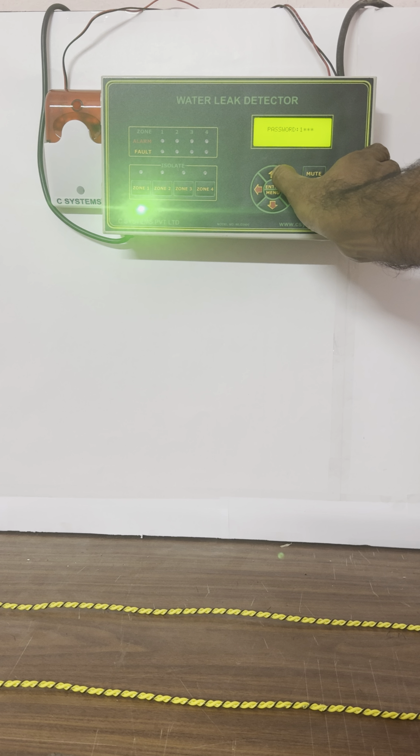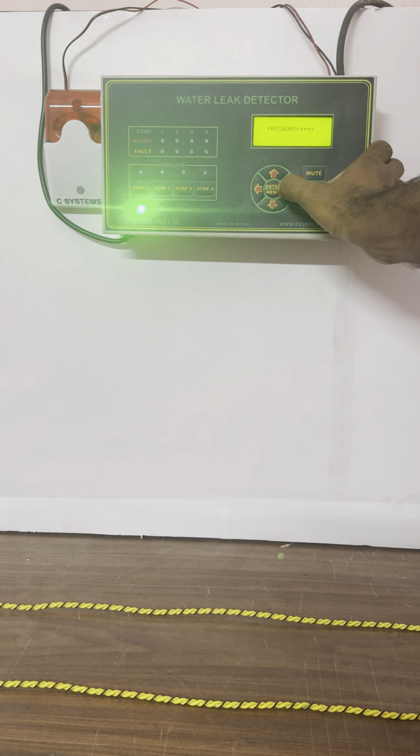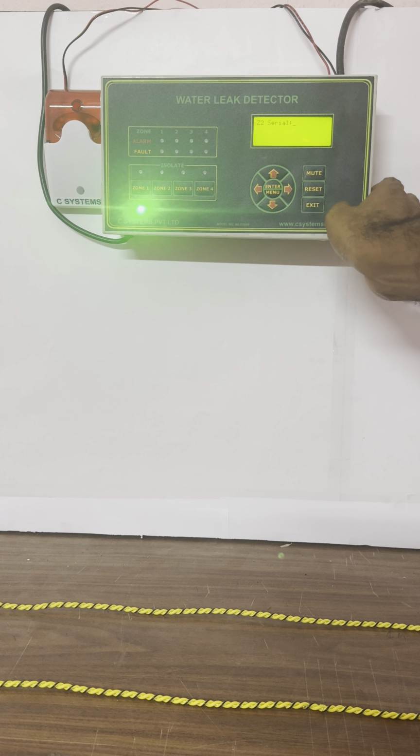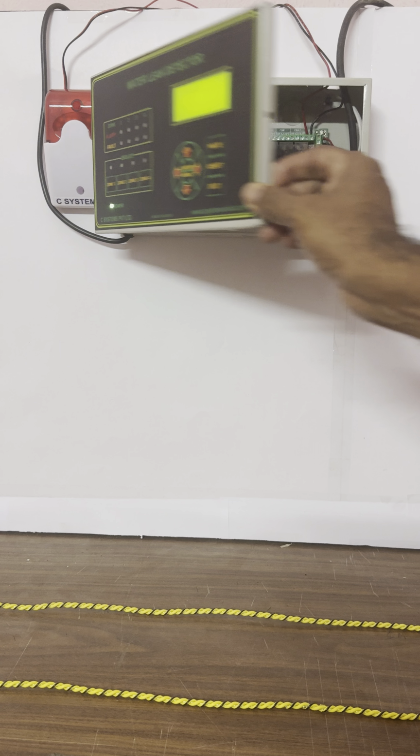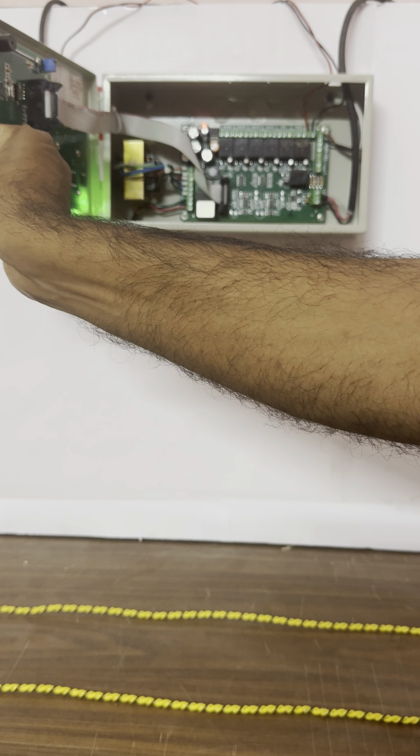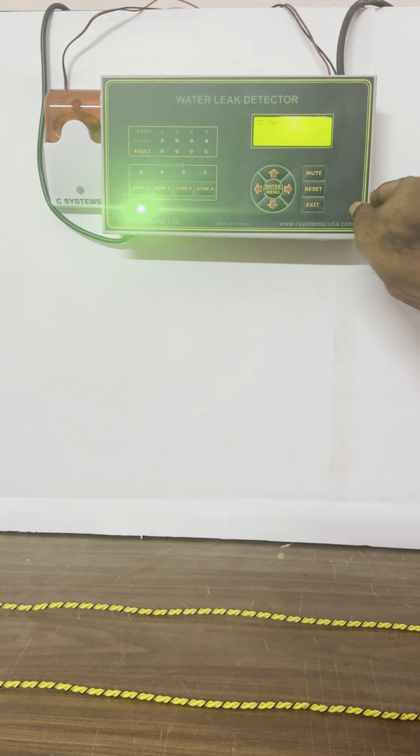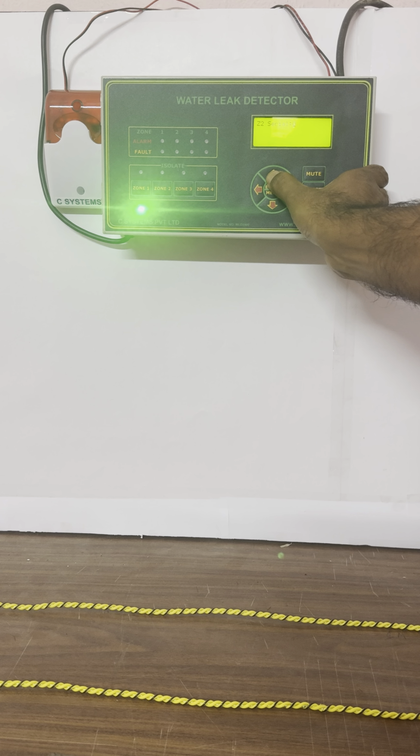zone 2. For that I have to key in, going to configuration, enable zones. I am writing enable zone 2. Now I need to type the serial key. It is 260052.